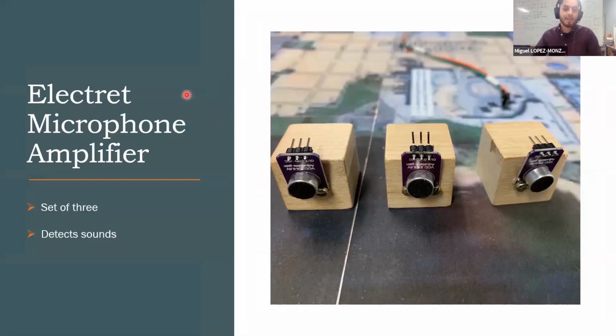So these are the electric microphone amplifiers. There's a set of 3. I used 3 of them, and these are used to detect our sound. And as you can see in the picture, they are screwed into little wood blocks. The reason for that is because I initially wanted to 3D print little light poles, but I came to learn that the light poles would be a certain material that if you try to screw it in, it would break it apart. So I just thought, well, little wood blocks would help.